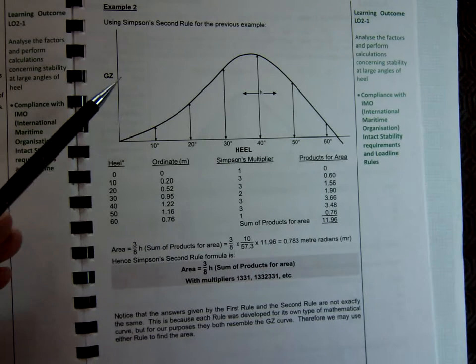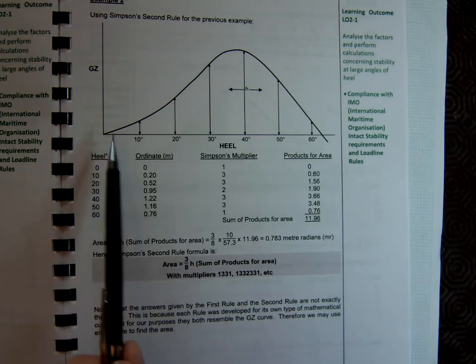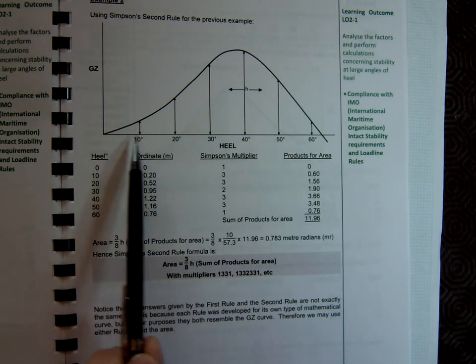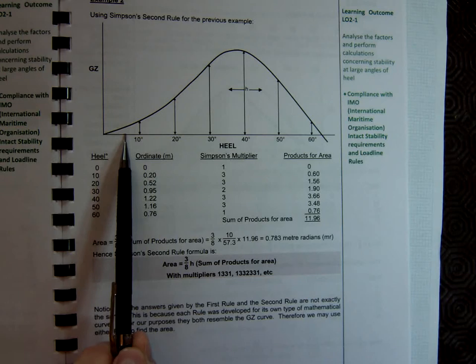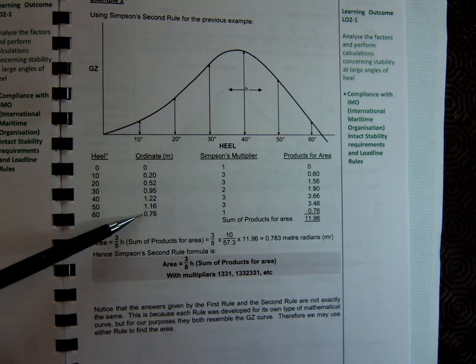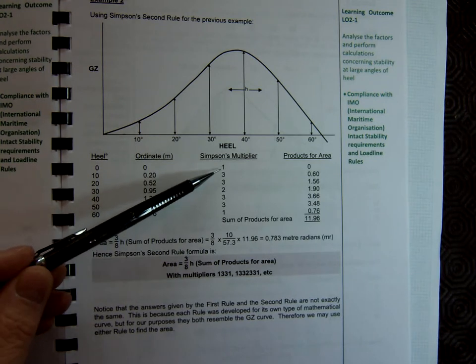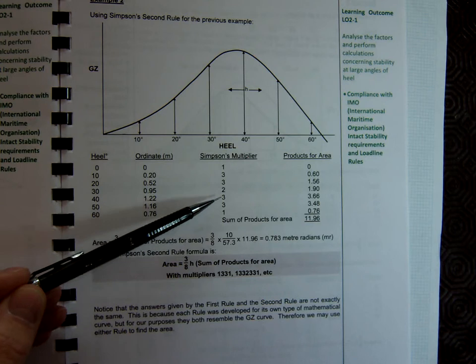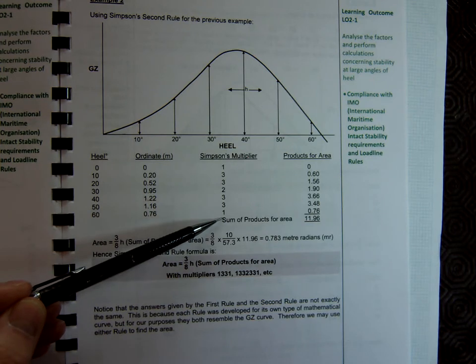So let's see how they work in an example here, example 2. We'll just quickly recap. Our common interval, 10 degrees, has to always be the same. We've measured off the GZ curve the values, which are all written down here, 0 to 60. And then we've written our multipliers, 1, 3, 3, 2, 3, 3, 1.